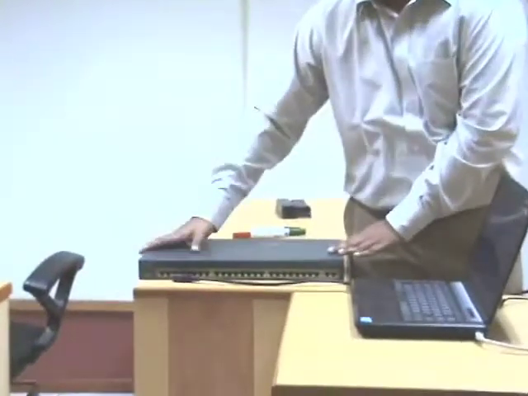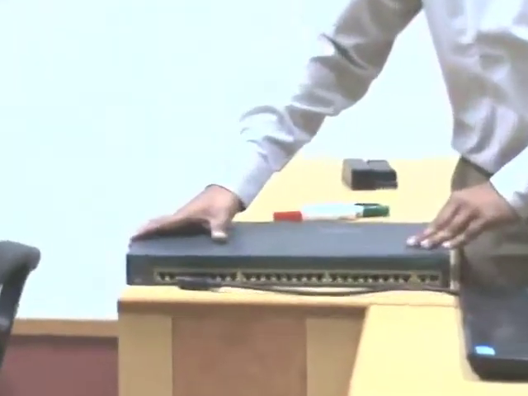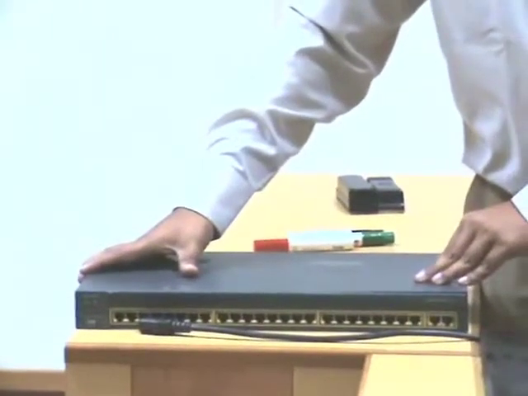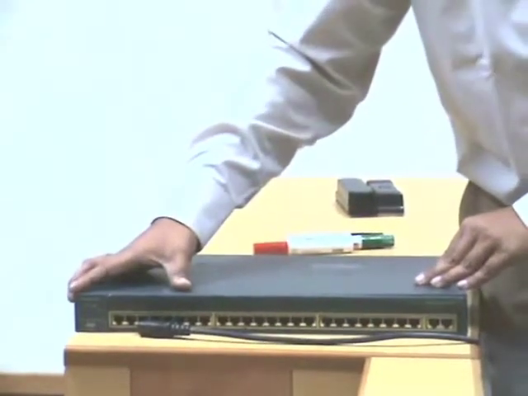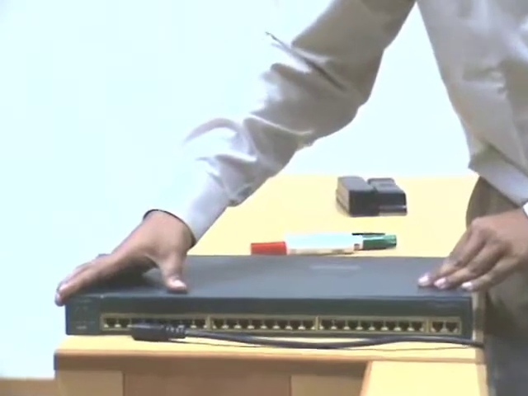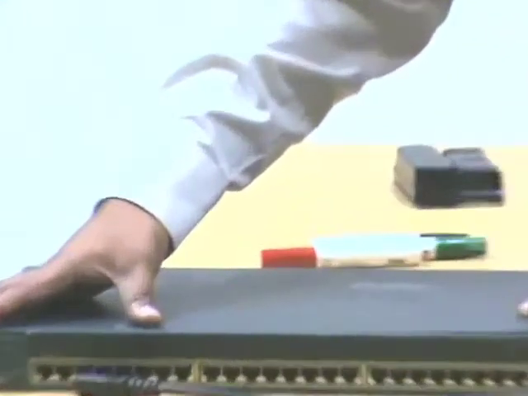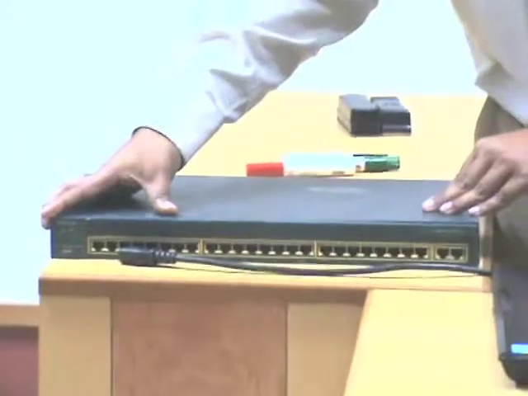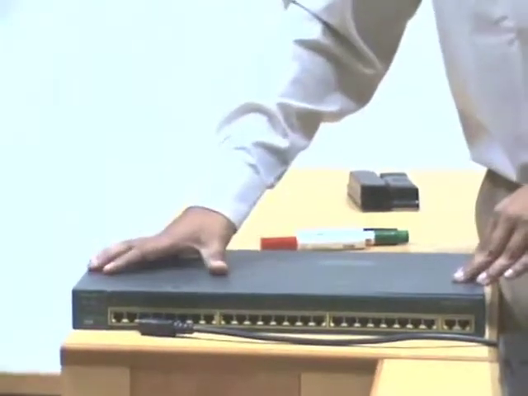So let's focus on the switch right now. Here we are showing you the front panel of the switch where we have 26 ports. And as you notice, each port has a number on top of it and an LED. So how do we know whether the device we connect works or not? We're going to have to observe the LEDs. More on that later on.